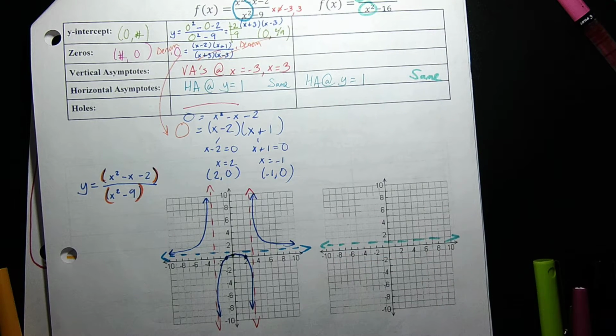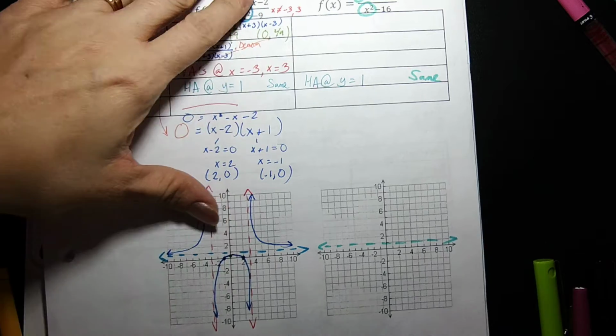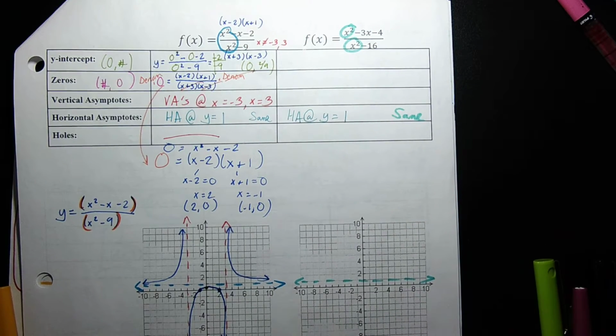Now, to find any vertical asymptotes, we need to first find our restrictions on x. So looking at our denominator, we're going to want to factor it, and go ahead and factor the top as well.